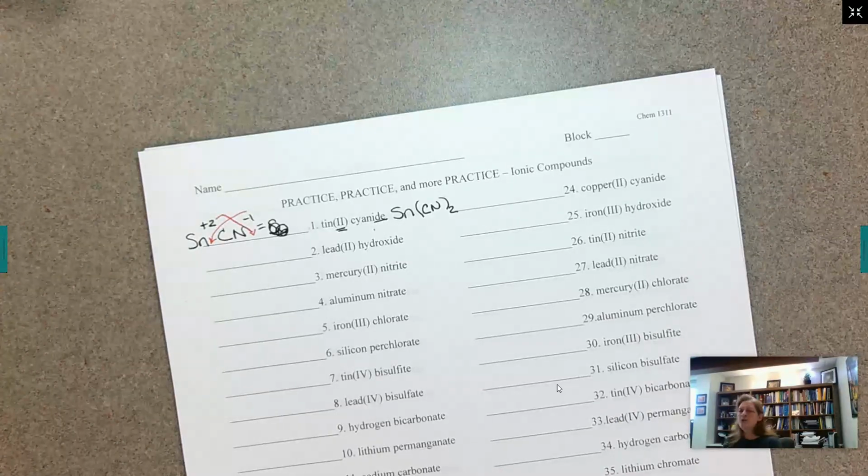People will say, well, do I need to use parentheses? Is it a polyatomic ion? Go ahead. You don't have to if you didn't put a number beside it. But just to kind of get in the habit, maybe always use parentheses.